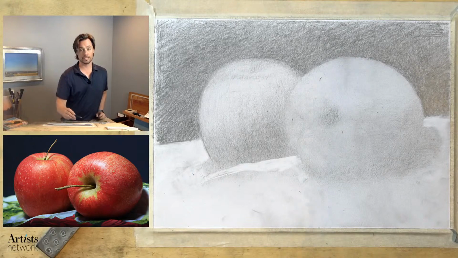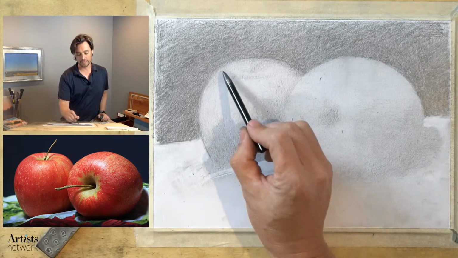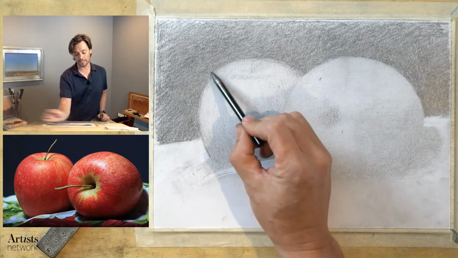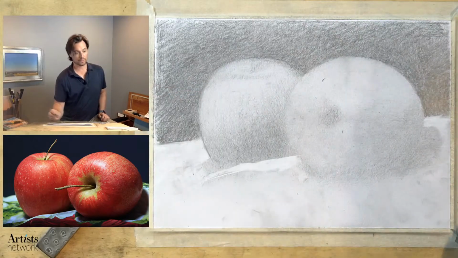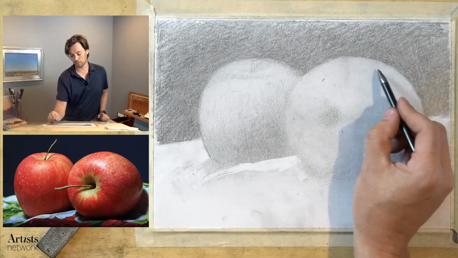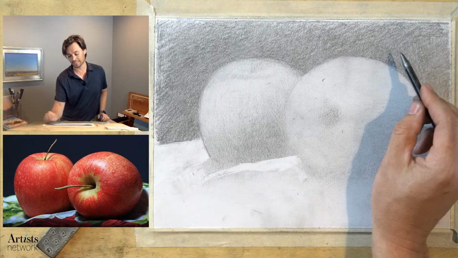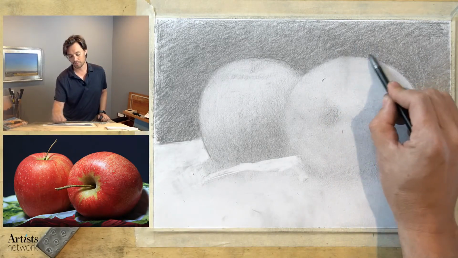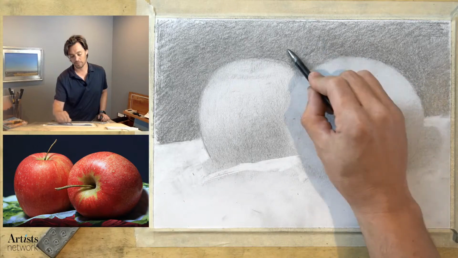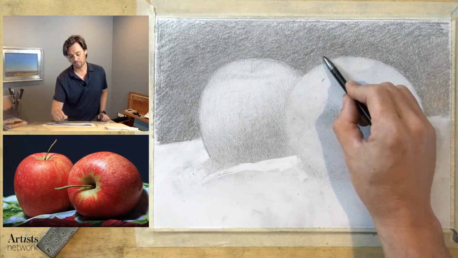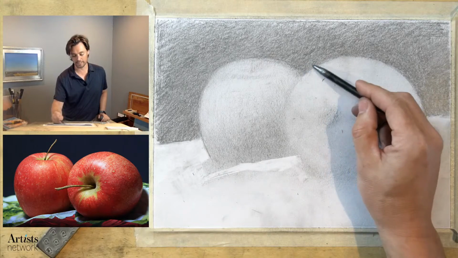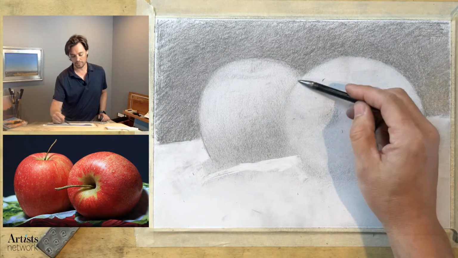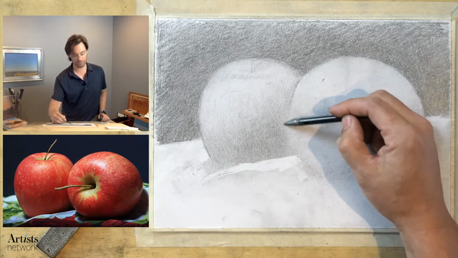All right, so now again, we're kind of refining those edges, and I want these edges to have some variety to them. Some areas where it's a little bit sharper, some areas where it's a little bit more diffused, and that's going to help to reinforce the sense of volume on the apple. So hopefully this is kind of connecting with you all. If you're following along, I'd love to hear how this is going for you.